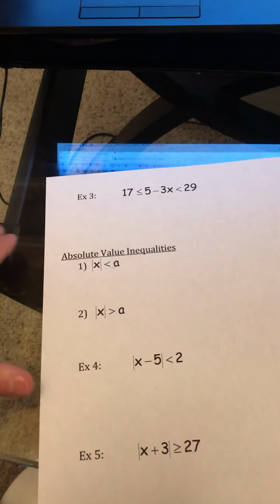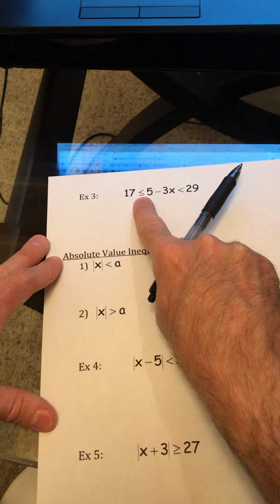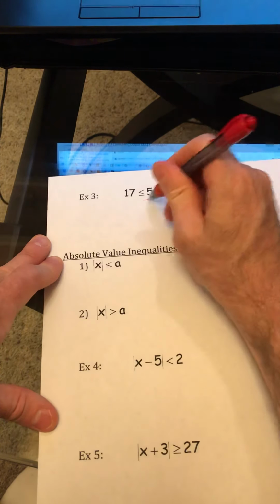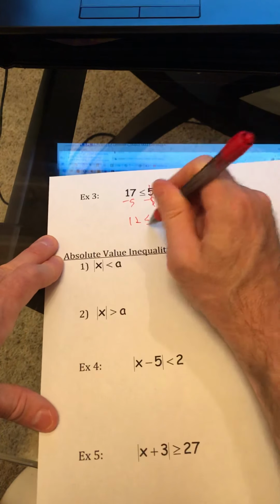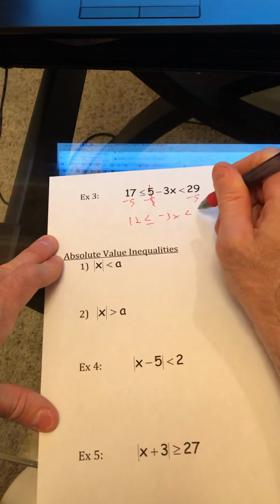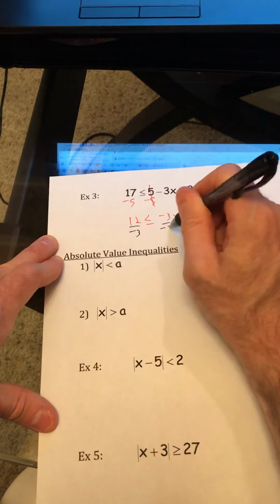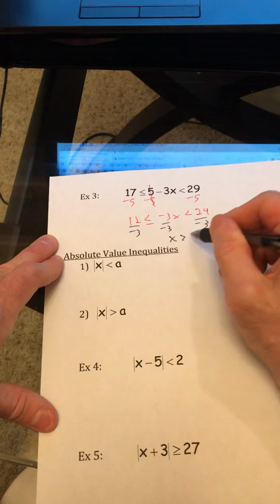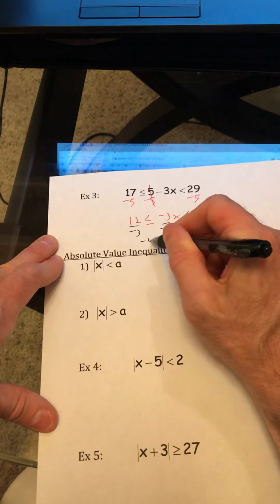And then one final compound inequality. 5 minus 3x is greater than or equal to 17 and less than 29. Well, again, we will go ahead, subtract the 5. And divide everything by negative 3, which once again will make that greater than negative 8, less than or equal to negative 4.